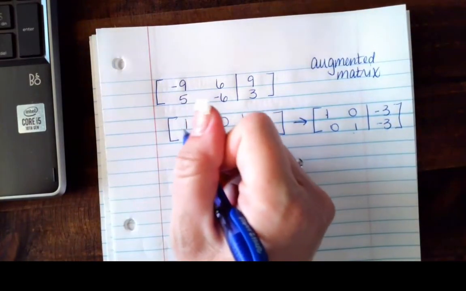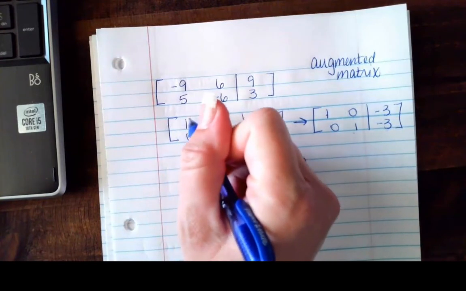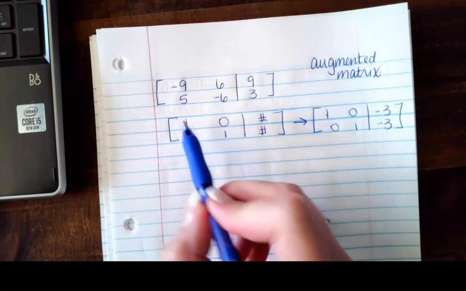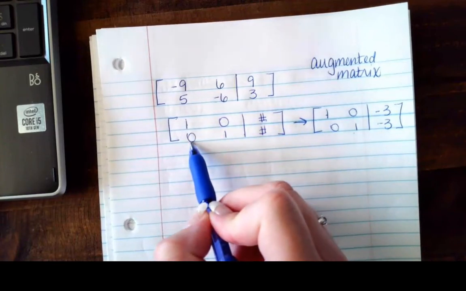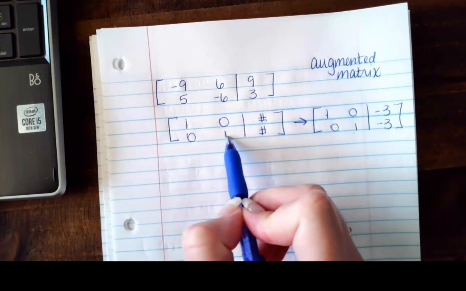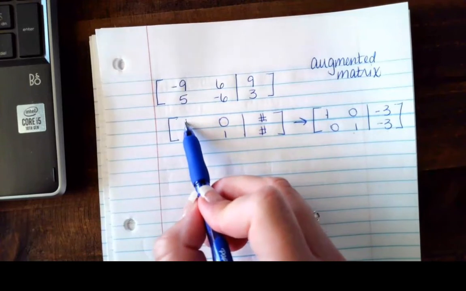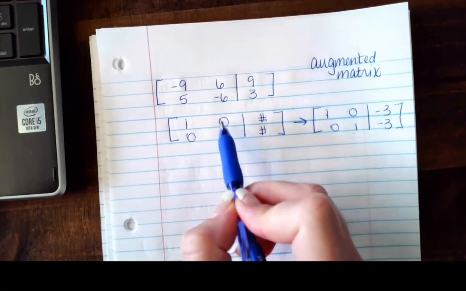Okay, so I'm going to tell you the strategy that we're going to use. I'm going to make this be a 1, and I'm going to make a U shape. This is going to be a 1. This is going to be 0. This is going to be a 1. This is going to be 0. So that's the order that I'm attacking in. Okay, so I'm going to make this a 1, this is 0, this a 1, this is 0.